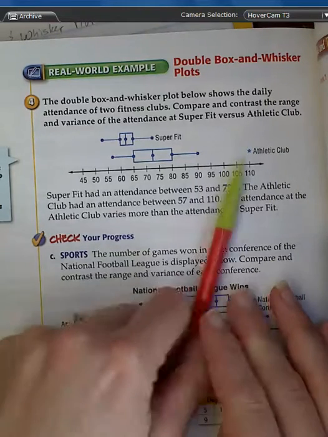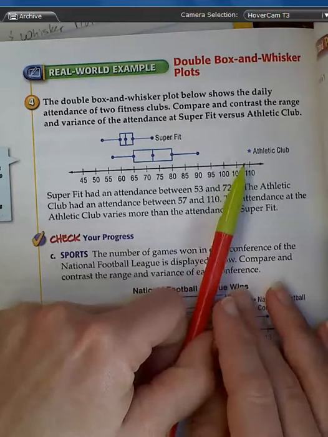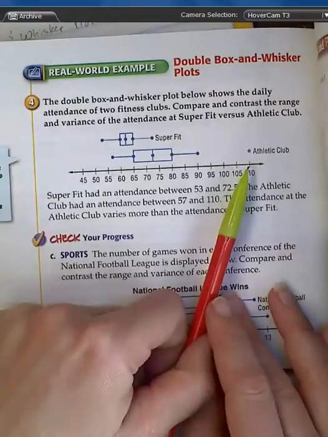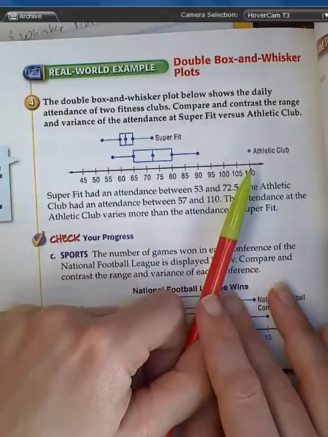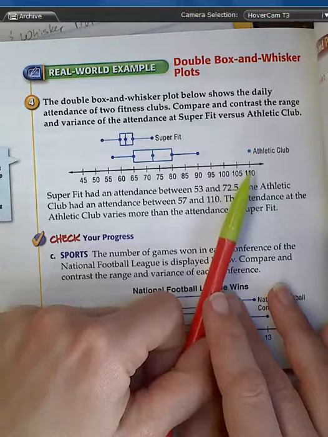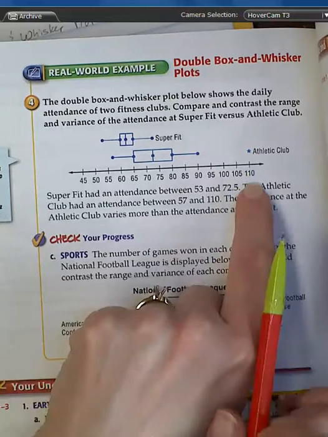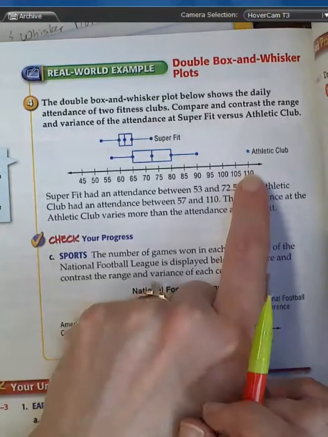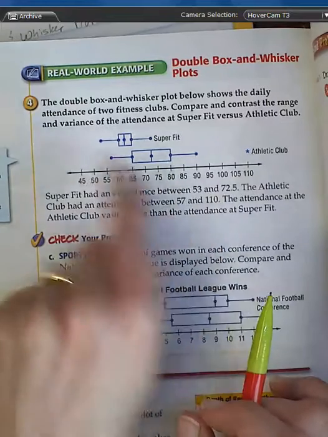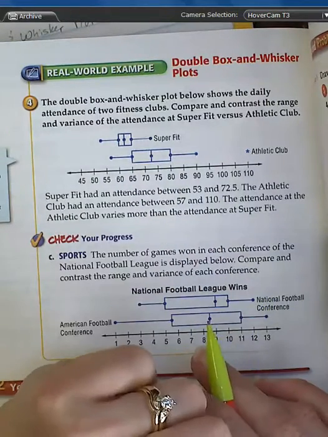Someone say, Mrs. Smith, what's the star about? What do you think the star is about? What's the star about if you had to guess? Why do you think there's a star on this one? Special? It is special. Why? Why is there a dot way over at 110? It's not even connected to these other things. Why? What do you think? What do you think, Draven?